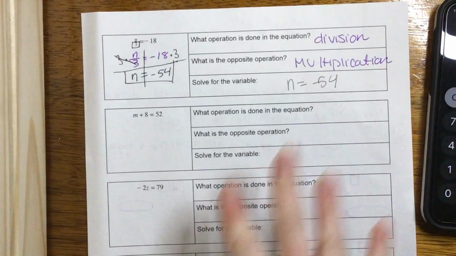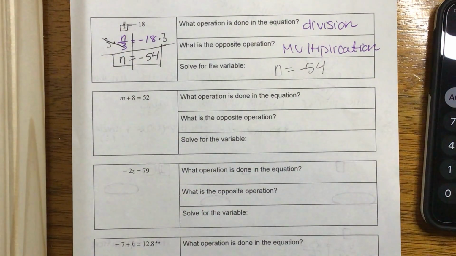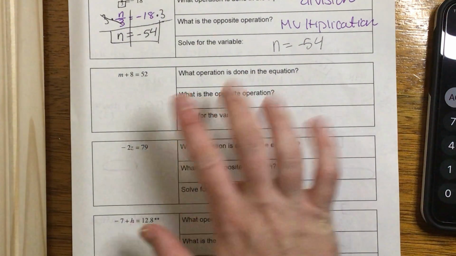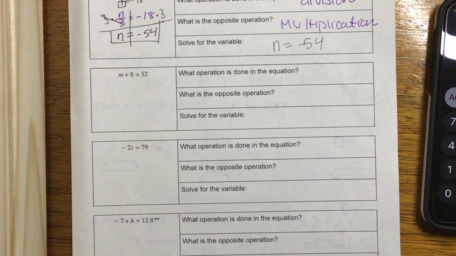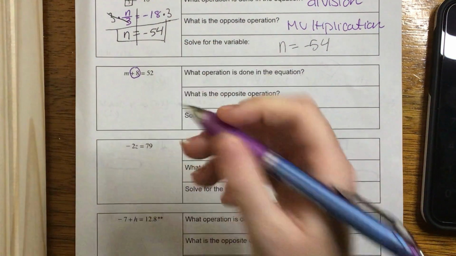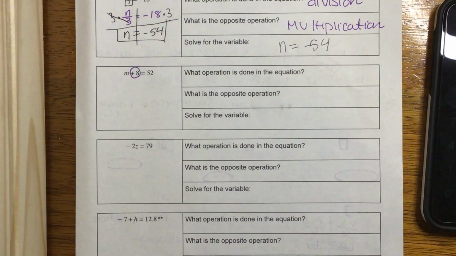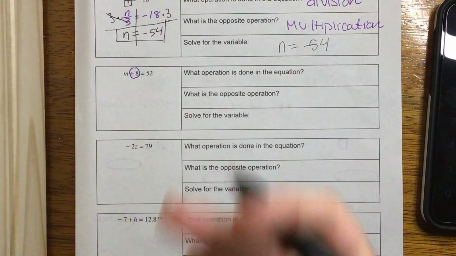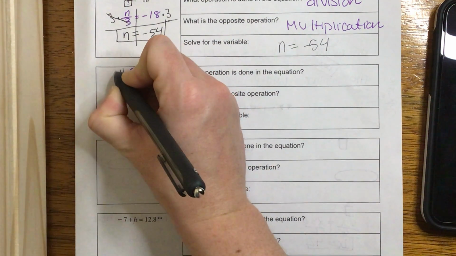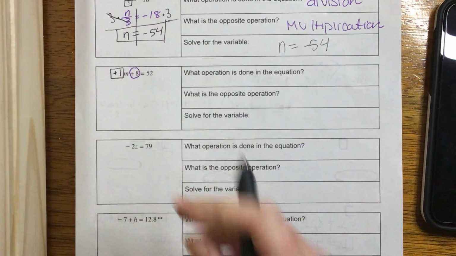Just going to rewrite it here so that I know where my answers are. Okay, all right, so m plus 8 equals 52. So I circle my constant, the plus 8, and I box my coefficient. There's no number in front of my m. The number that goes there is 1. It's a positive 1. So I write plus 1.